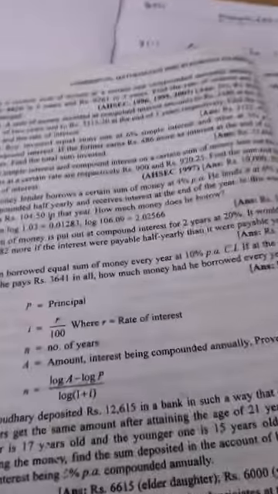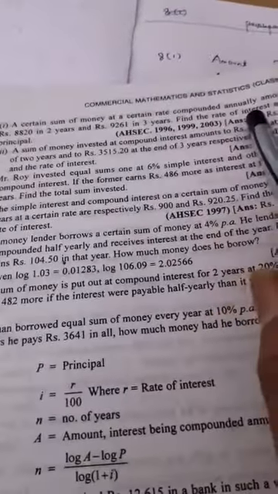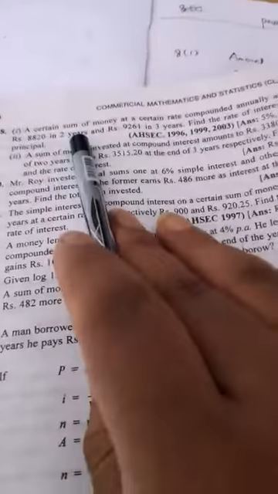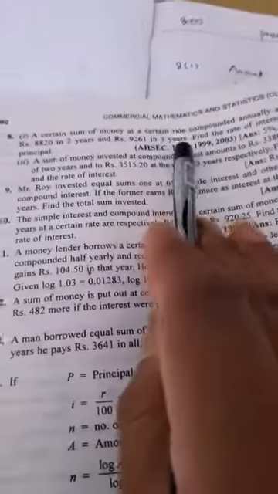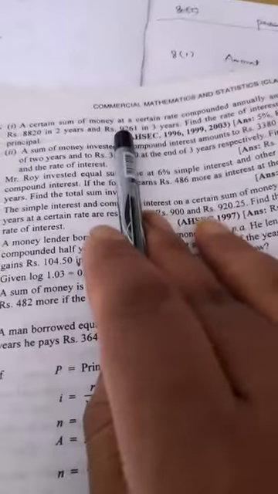Principal is not given to you. Rate of interest is not given to you. Time is given. Means after 2 years your amount will be 8820 and after 3 years your amount will be 9261. What is the rate of interest and what is the principal? Now how to find? Now see.